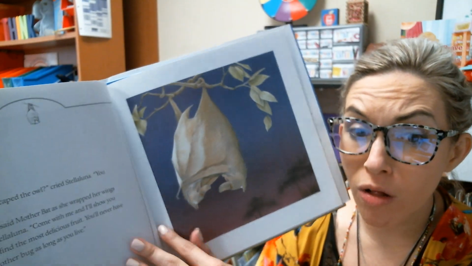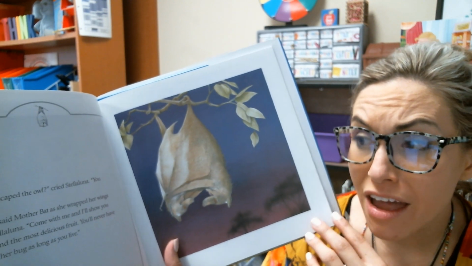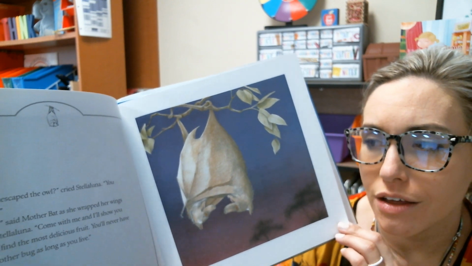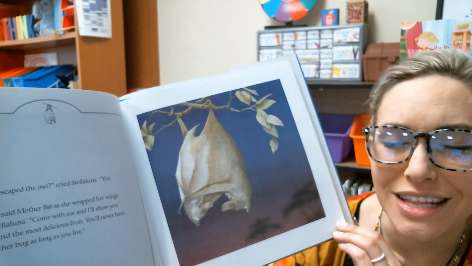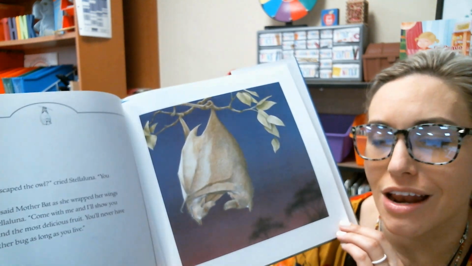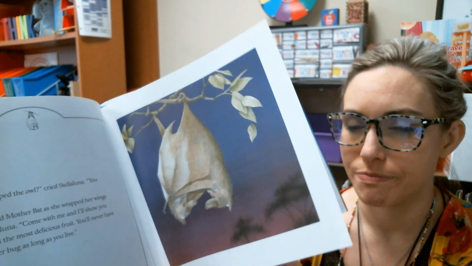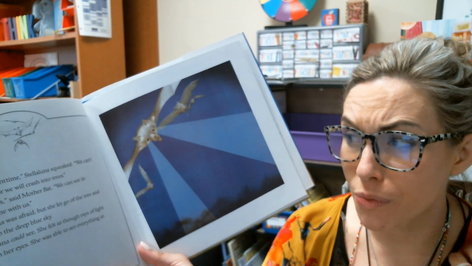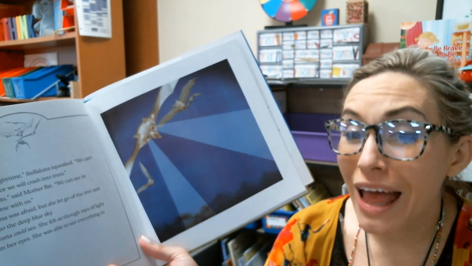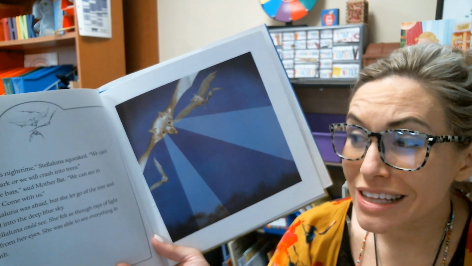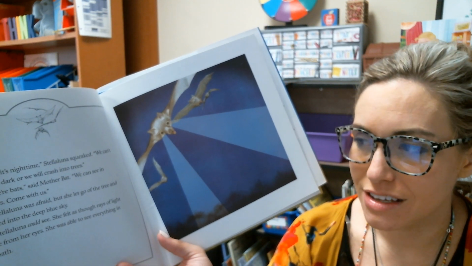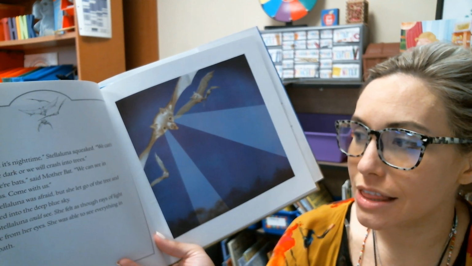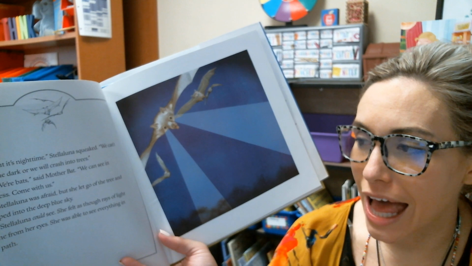"You escaped the owl?" cried Stellaluna. "You survived?" "Yes," said Mother Bat, as she wrapped her wings around Stellaluna. "Come with me, and I'll show you where to find the most delicious fruit. You'll never have to eat another bug as long as you live." "But it's nighttime," Stellaluna squeaked. "We can't fly in the dark or we'll crash into trees." "We're bats," said Mother Bat. "We can see in darkness. Come with us." Stellaluna was afraid, but she let go of the tree and dropped into the deep blue sky.